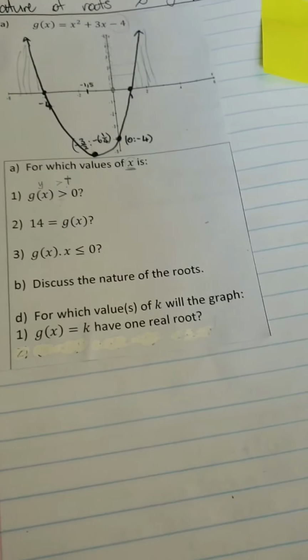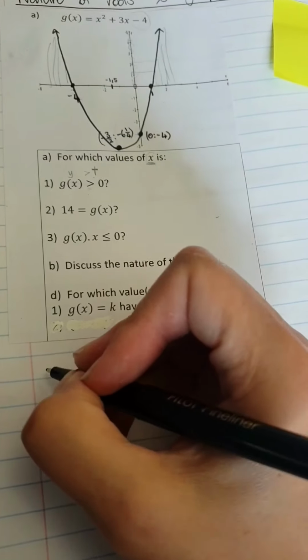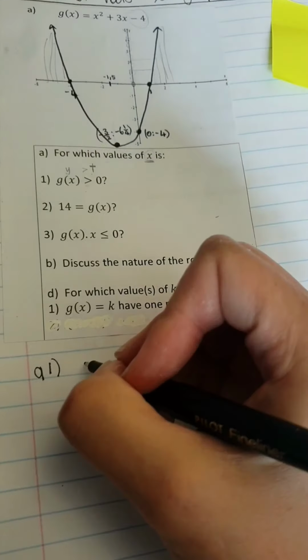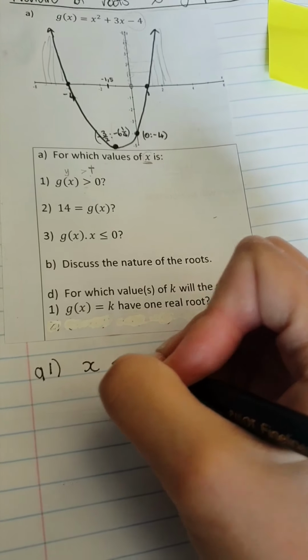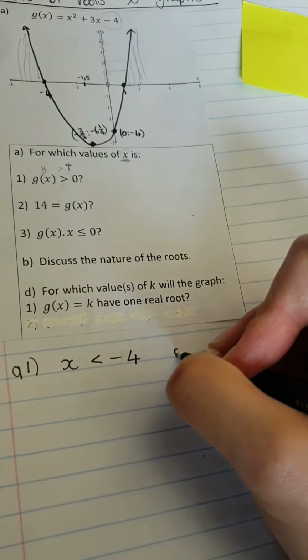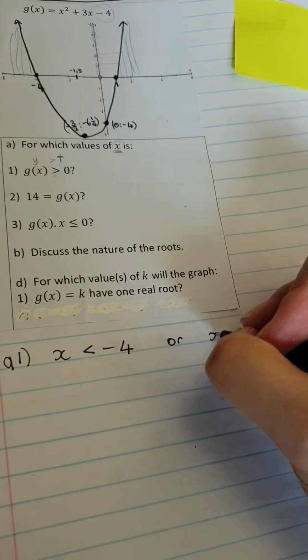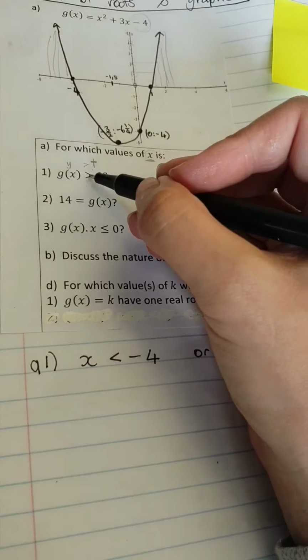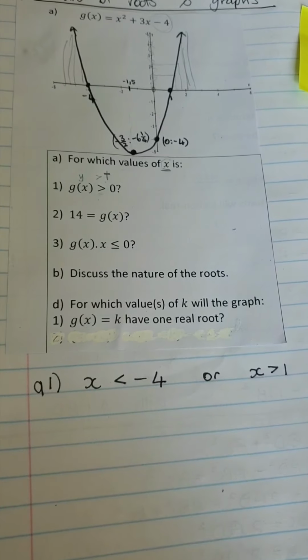And I'm going to write the answers here below. So question A, number 1. It's where x is less than -4, or it can also be where x is greater than 1. It's not included because my inequality has not been included over there.